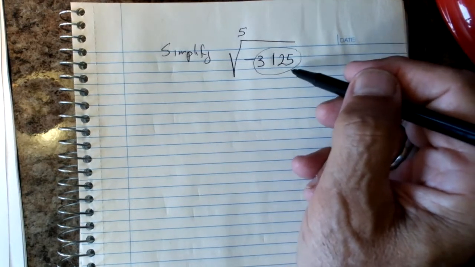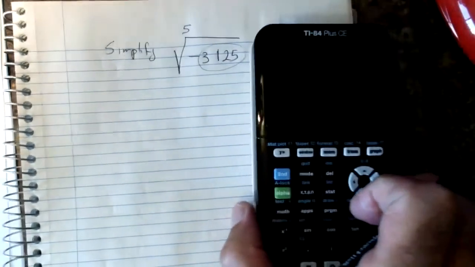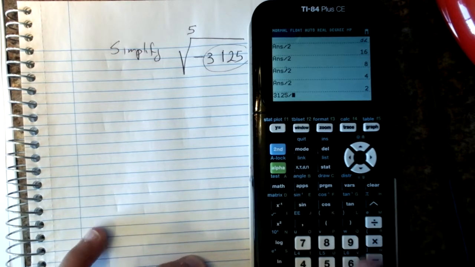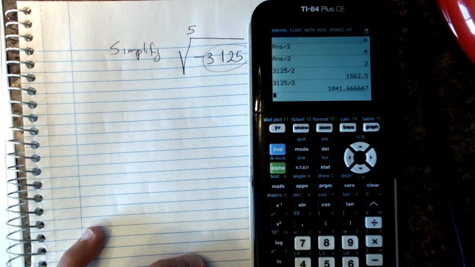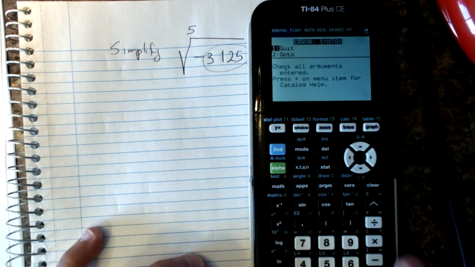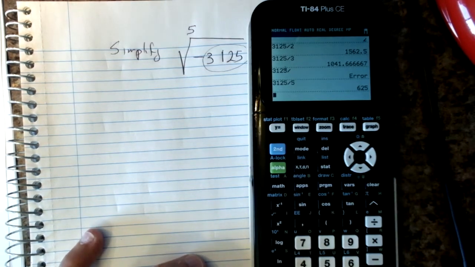Is it divisible by 2? 3125 divided by 2. No. Is it divisible by 3? No. Is it divisible by 5? Yeah. Oops, sorry. 3125 divided by 5. Yes, it's 625.